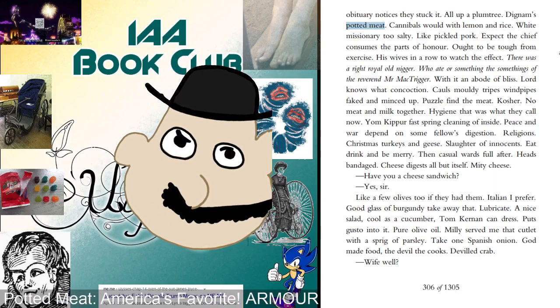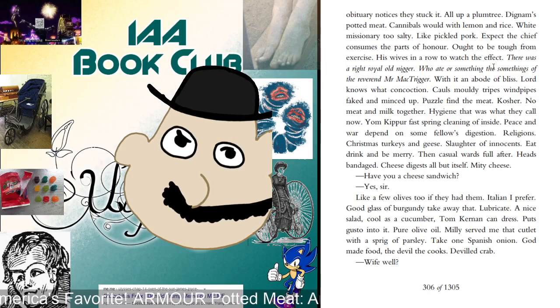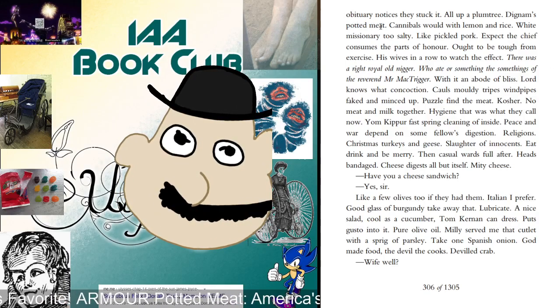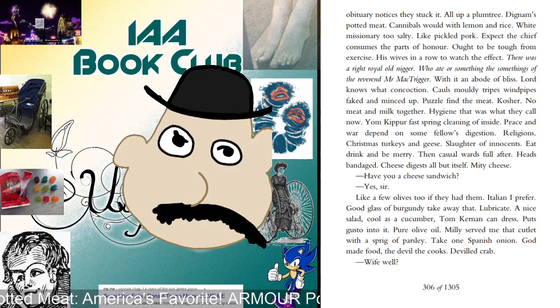Okay, so I didn't realize this was a reference to Plumtree's potted meat, because it says, "All up at a plum tree, Dignam's potted meat." Yeah, you've gotta tie it all back in chapter 6. Very subtle reference to Plumtree potted meat.